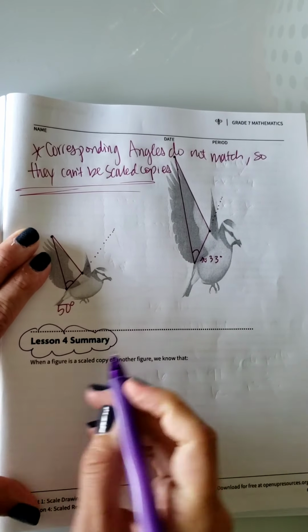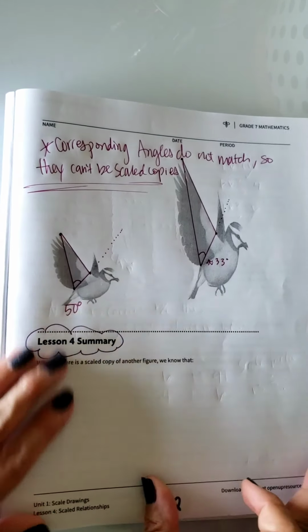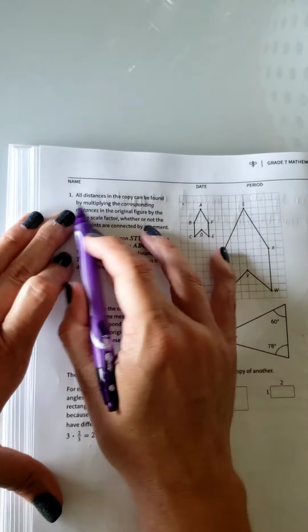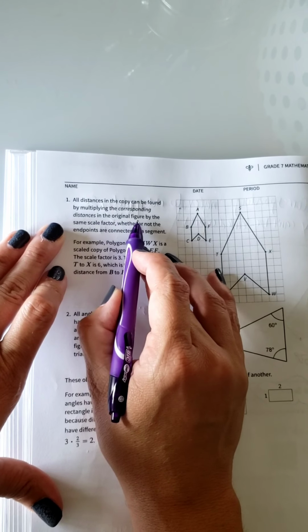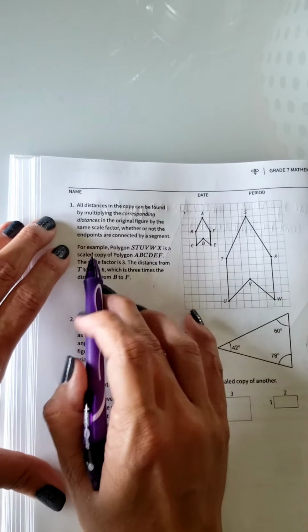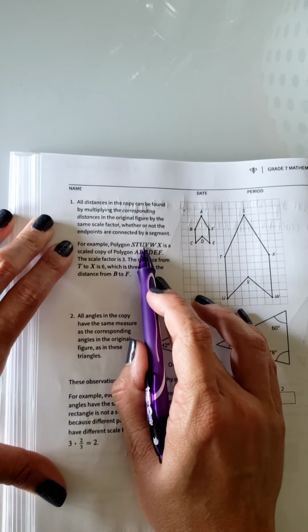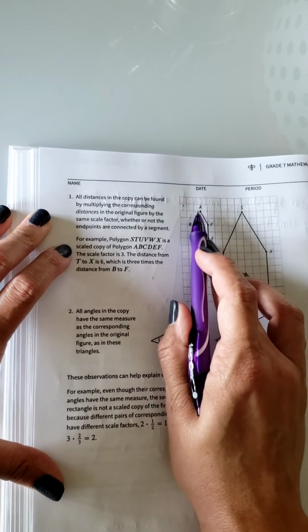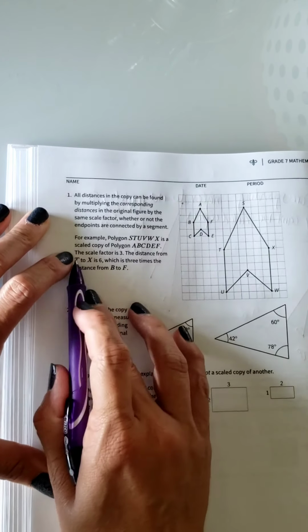Lesson 4 summary. When a figure is a scaled copy of another figure, we know that. Turn the page. Page 43. All distances in the copy can be found by multiplying the corresponding distances in the original figure by the same scale factor, whether or not the endpoints are connected by a segment. For example, polygon STUVWX is a scaled copy of polygon ABCDEF. The scale factor is 3.